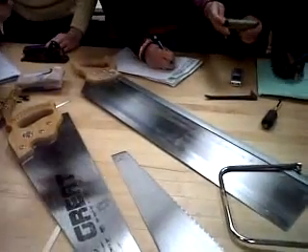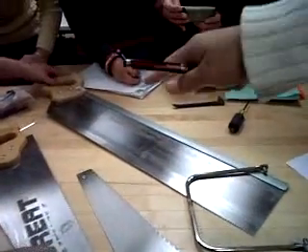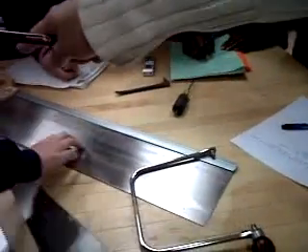A miter saw. Hand drill. Crosscut saw. Rip saw. This is a Surform plane.